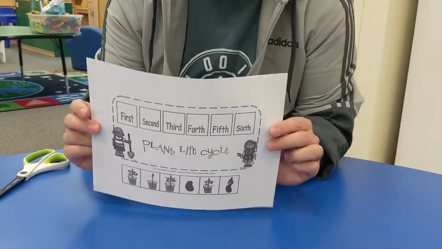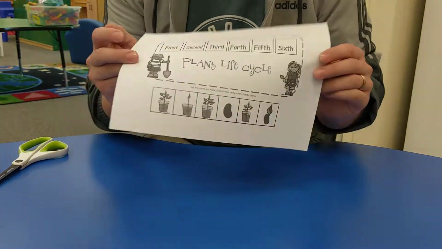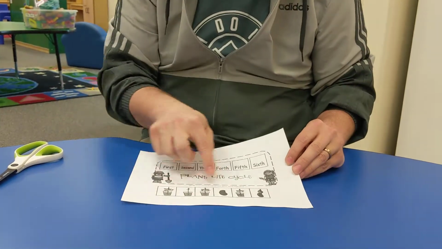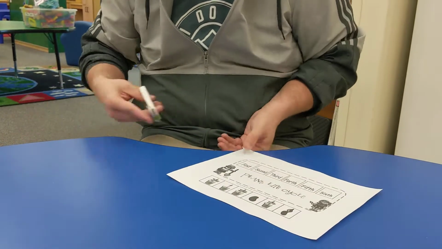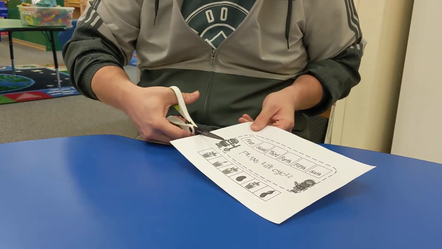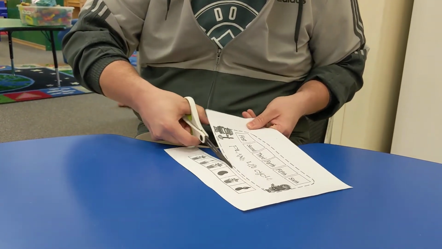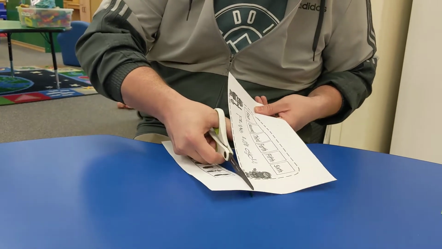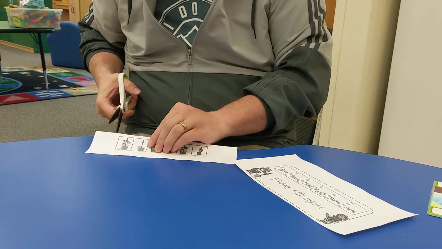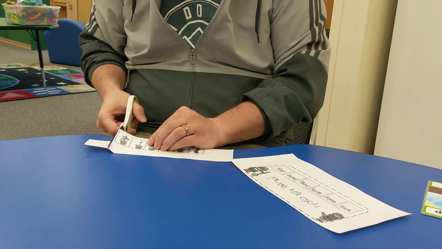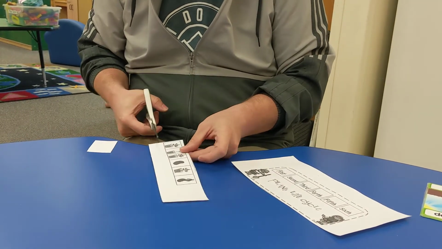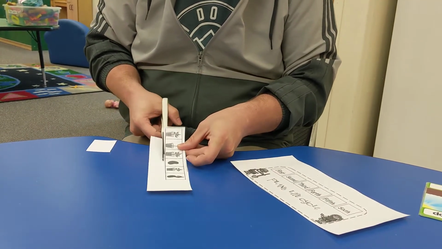Our first activity today is going to be sequencing our life cycle of a plant. So we have this paper, and you'll see there's a kind of a dotted line, but we're not going to cut that. We're going to just cut the stuff off the bottom. So Matt's going to take his scissors, he's going to trim this up a little bit so he has easy stuff to cut out and to be able to glue onto his paper.